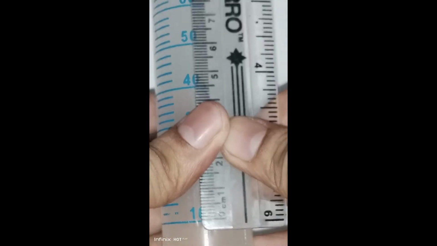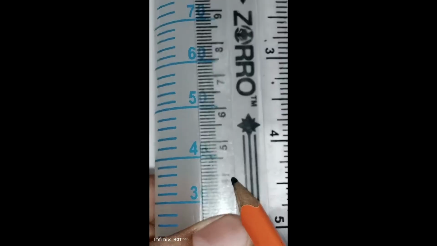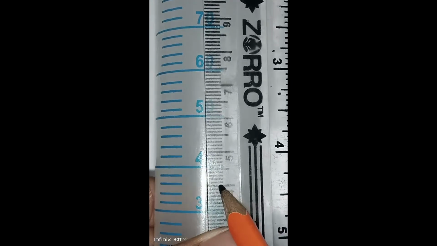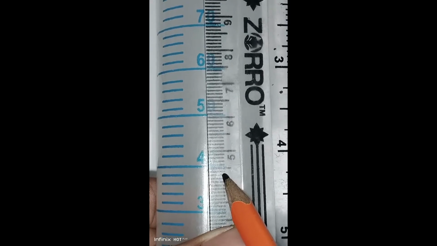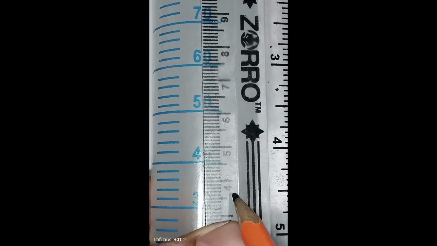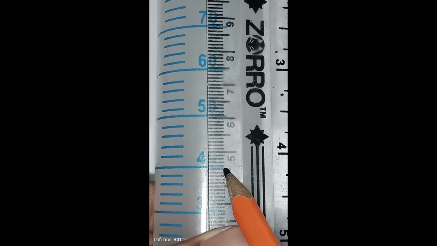Okay, so I am going to read our fourth reading. This is 0, this is 10, this is 20, and this one is 30. So my fourth reading is what? This is 4, 4.1, 4.2, 4.3, 4.4. This one is 4.5. So our fourth reading is 4.5.